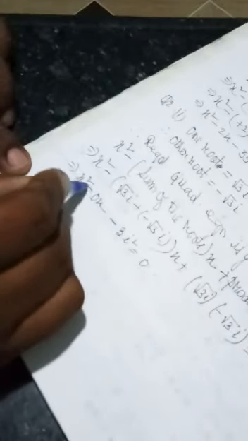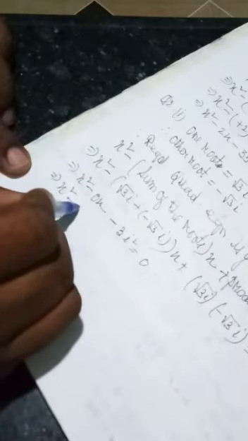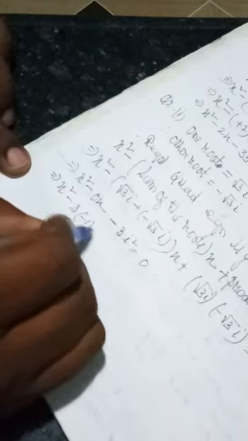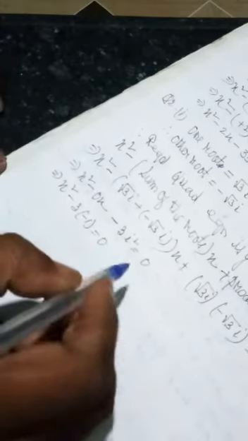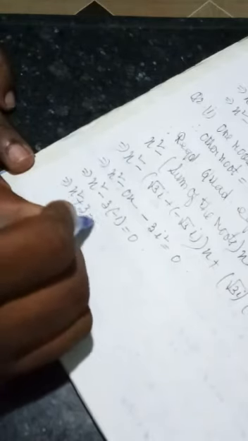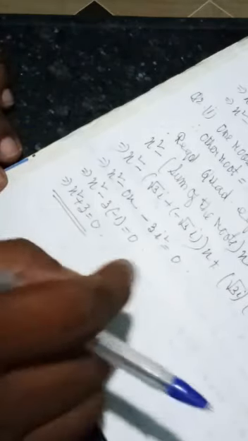So this implies x square minus 0x, so no need to write. So minus 3 and then the value of i square is minus 1, as you know from the complex chapter, equal to 0. So this implies x square minus into minus is plus 3 is equal to 0. So this is your required quadratic equation.